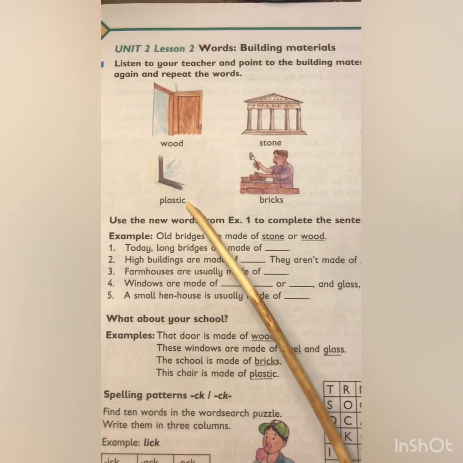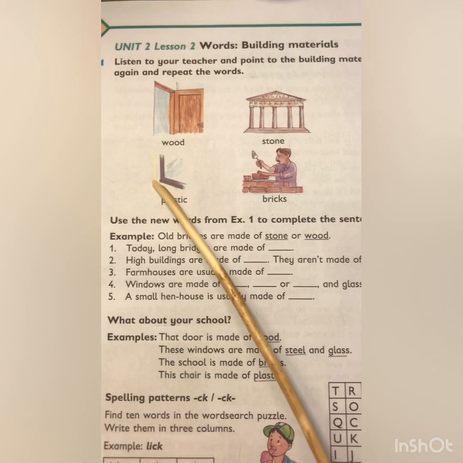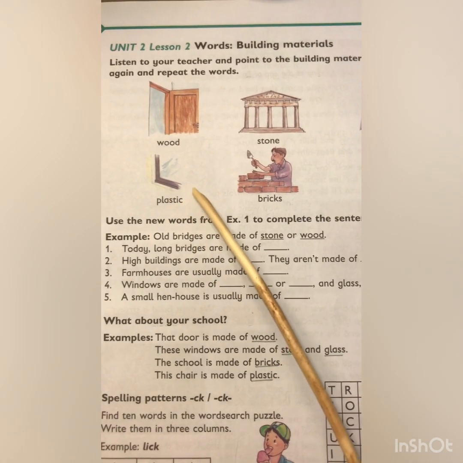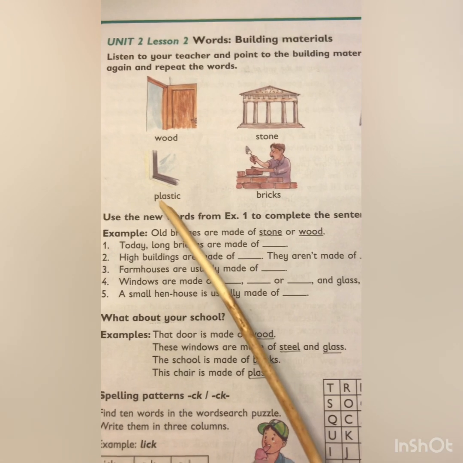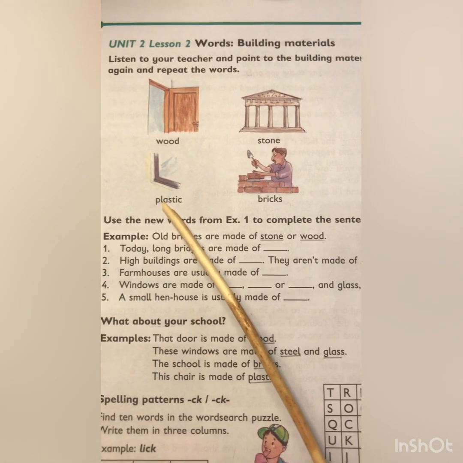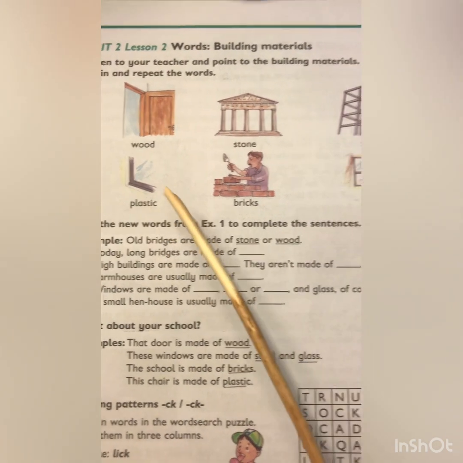Plastic, frame of the window. It is made up of plastic. Similarly, your wires, they have plastic covering around them. Switchboards, they are made up of plastic. Your scales, some of your stationery items, they are made up of plastic.